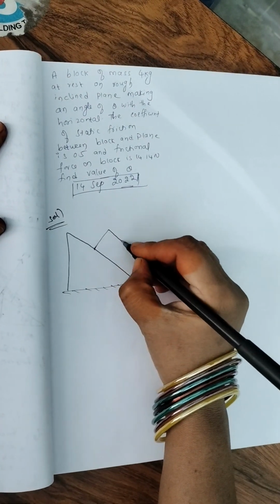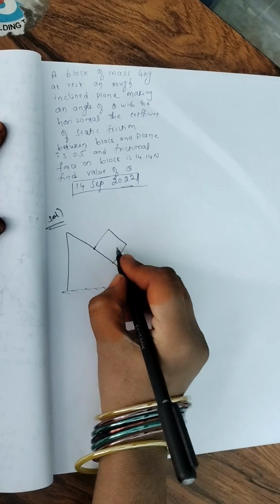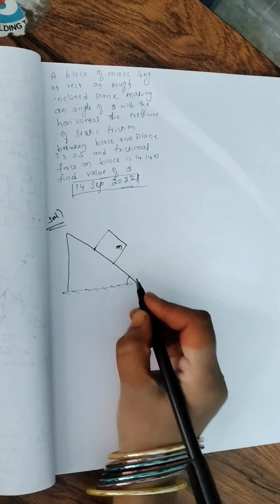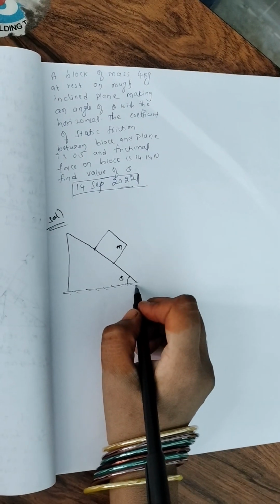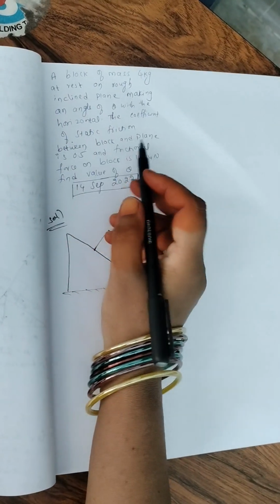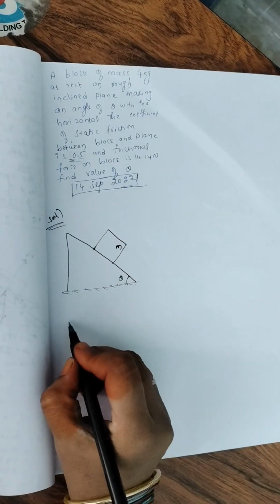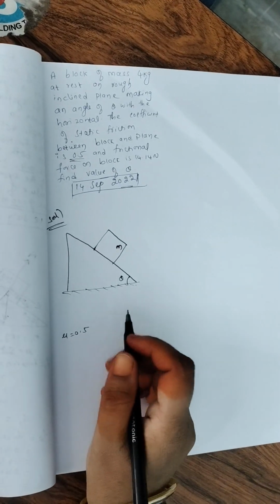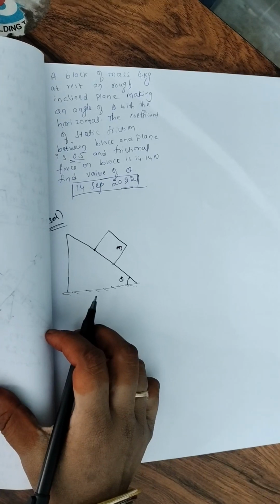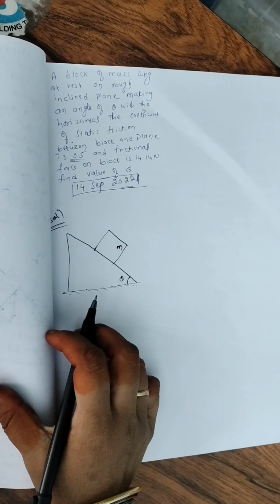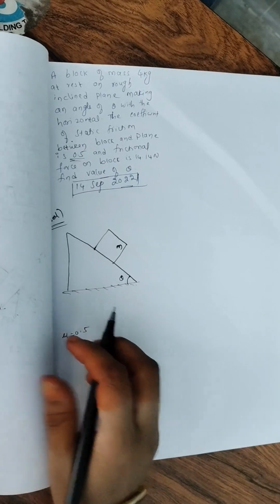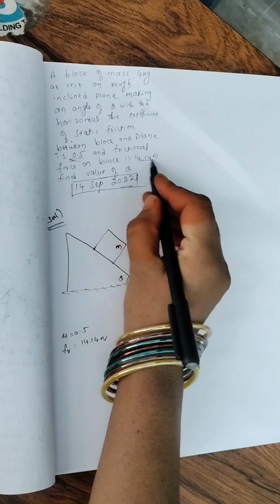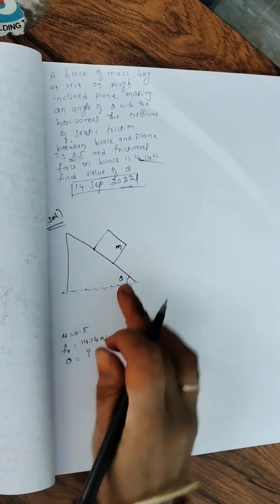So, a block is at rest, again making an angle theta with the rough inclined plane. The coefficient of static friction between the block and plane, mu, he gave as 0.5. Now the frictional force on the block he gave as 14.14 Newton, and is asking to find the value of this angle theta.